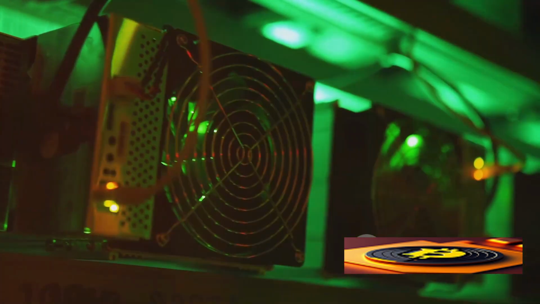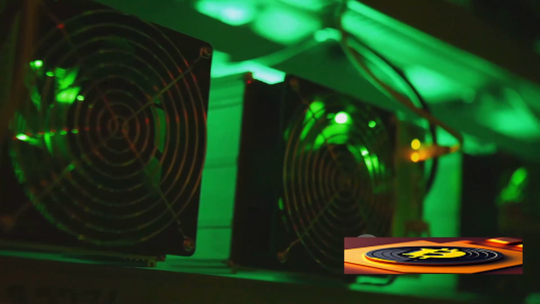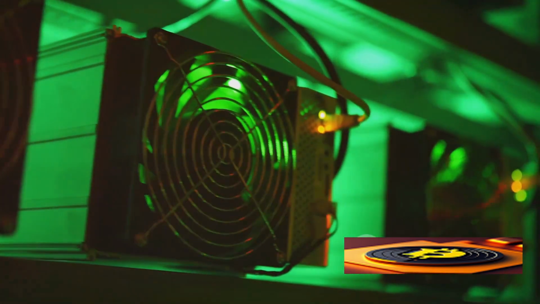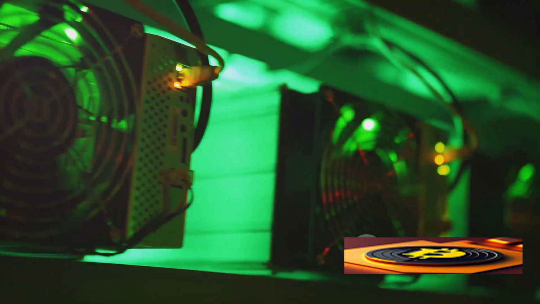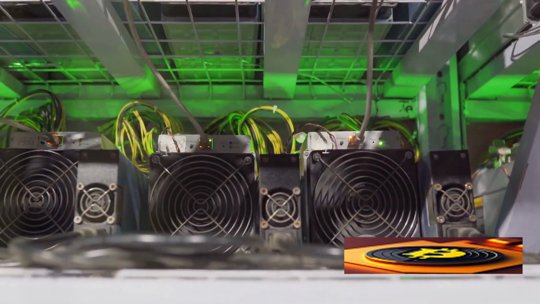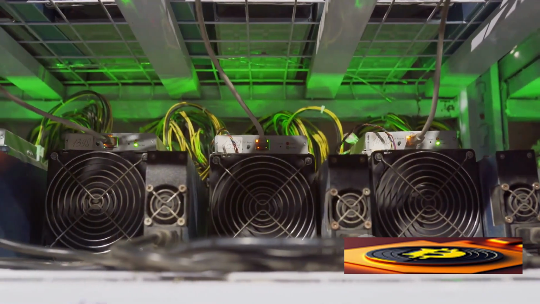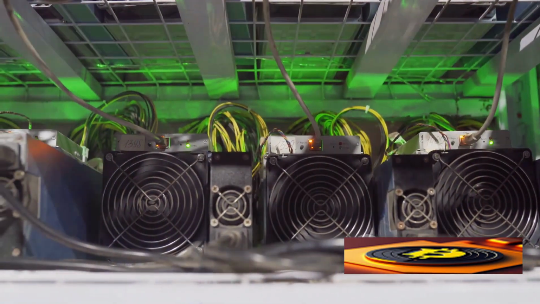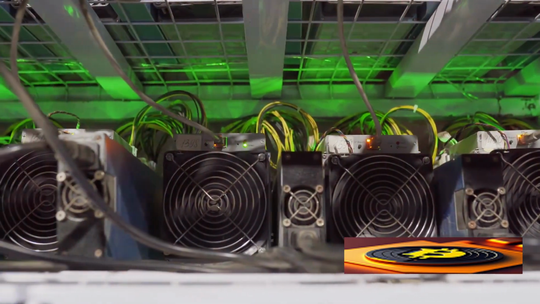Now, let's touch on hash rates. A hash is the mathematical problem the miners are trying to solve. The hash rate, then, is the speed at which a miner's machine can solve these problems. The higher the hash rate, the more chances a miner has to solve the problem, validate the transaction, and earn the cryptocurrency reward. So, in the mining world, hash rate is king.